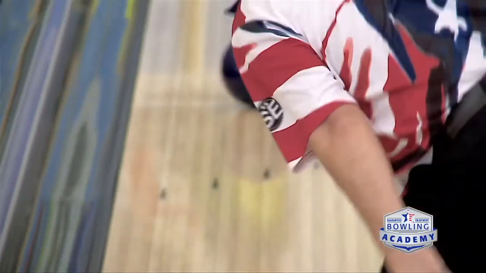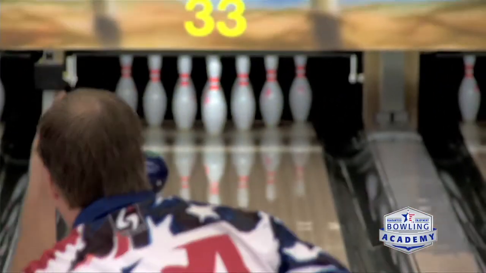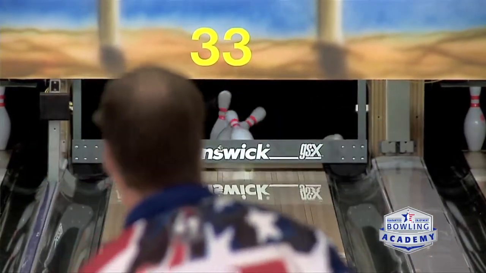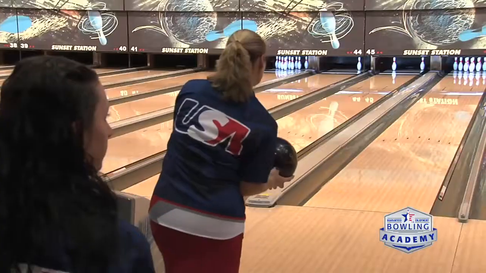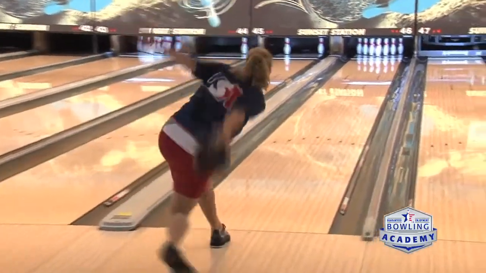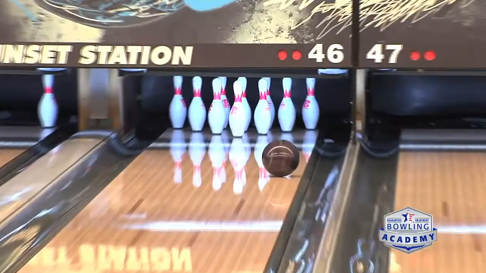A lot of bowlers say the lanes change gradually, but then all of a sudden they say, oh, the lanes transitioned. It's because they missed it. It's always constantly changing. We always want to be aware of what our ball is doing. We want to make our adjustments to the break point. Our break point is pretty much going to stay in the same place. How we get to that break point is going to be changing.